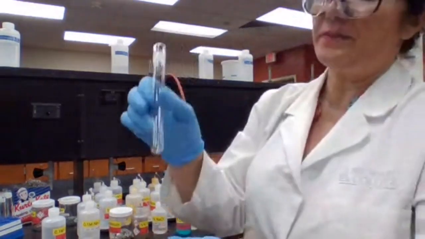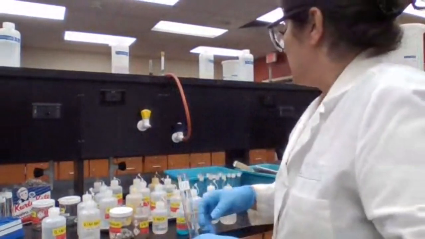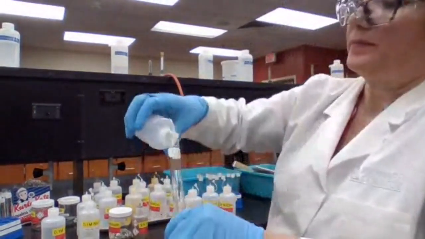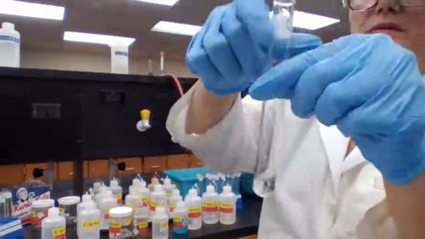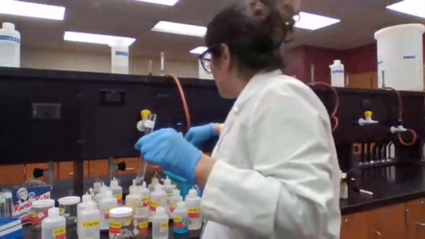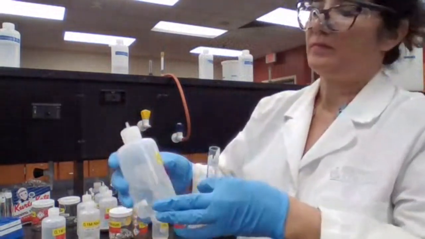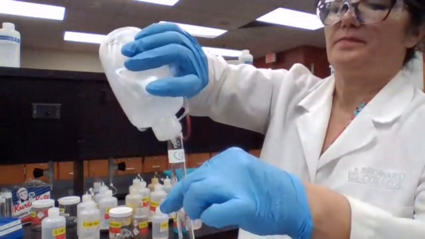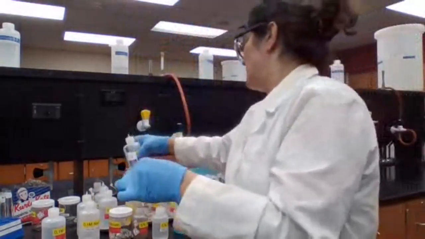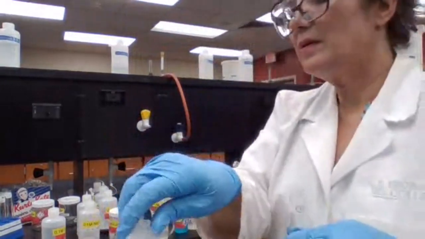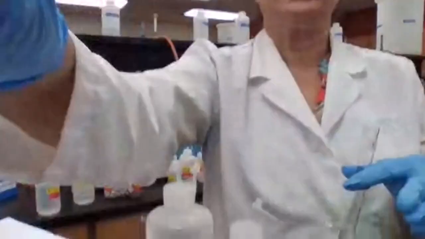Next, or last one, 12, sodium chloride and calcium nitrate. Sodium chloride, obviously, clear color solution, and calcium nitrate. Calcium nitrate. Sodium chloride with calcium nitrate.